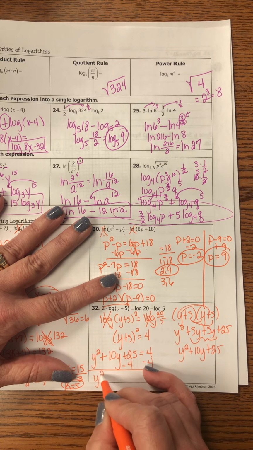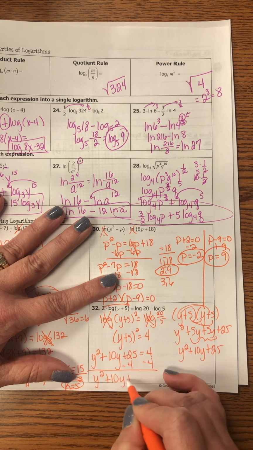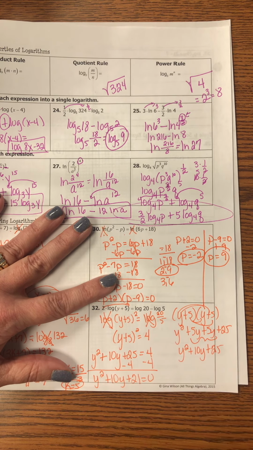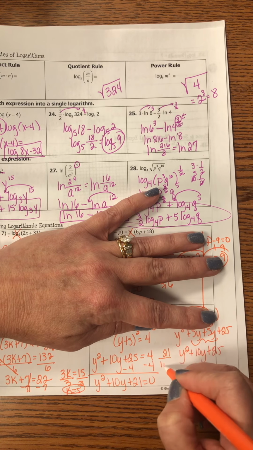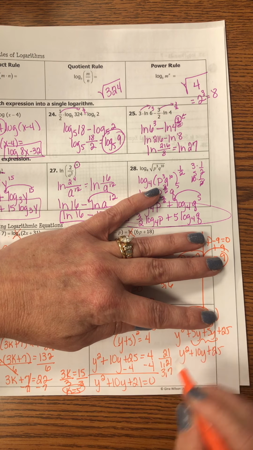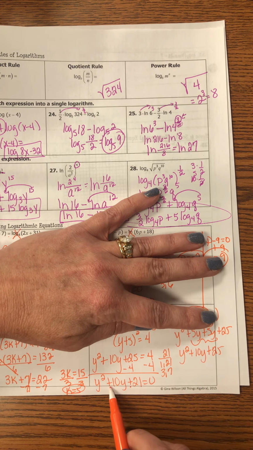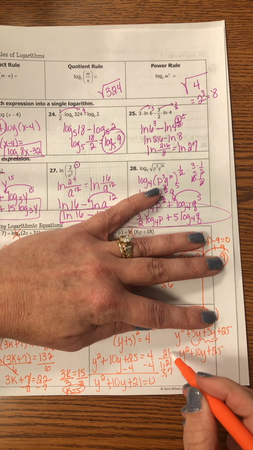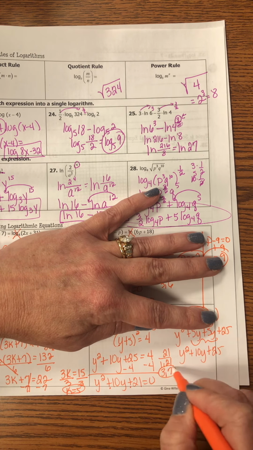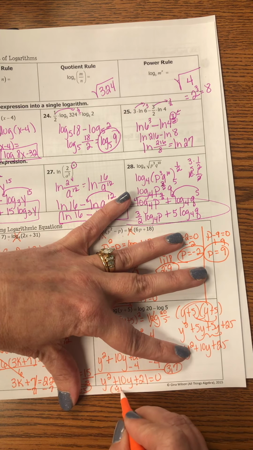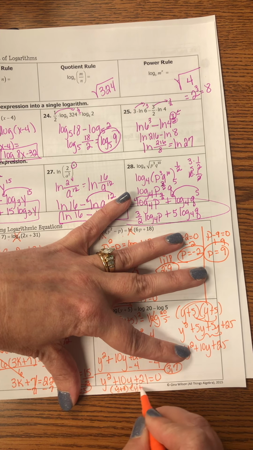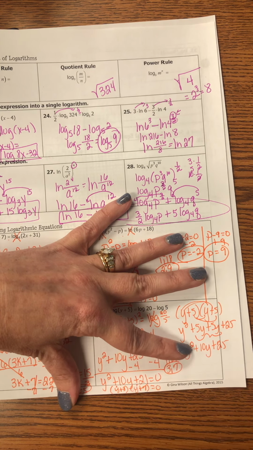And you'll get y squared plus 10y plus 21 equals 0. So let's factor. The factors of 21, same signs, both of them positive. Both of these multiply to 21, but only 3 and 7 add to give you your middle number. So we have y plus 3, y plus 7 equals 0.